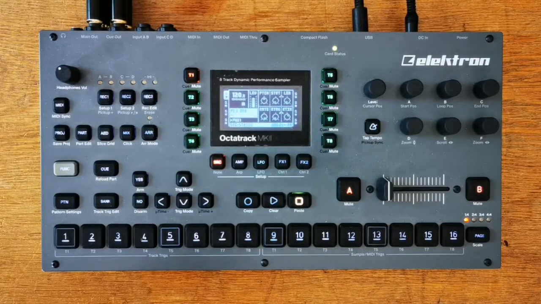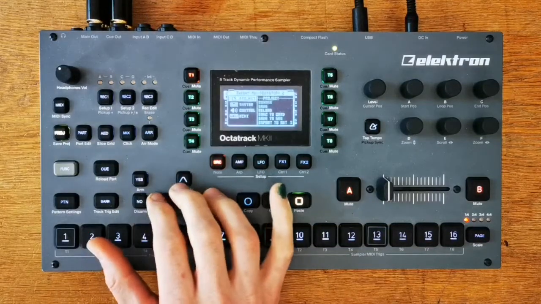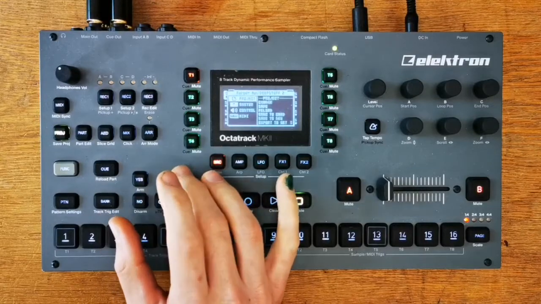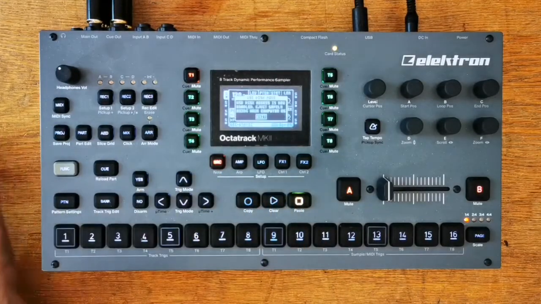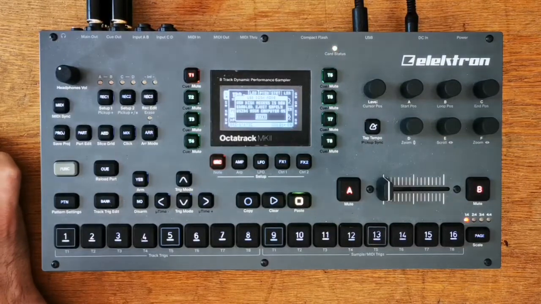The Octatrack just works like that with 44.1. So I got the samples into my software and made sure I bounced them with 44.1.